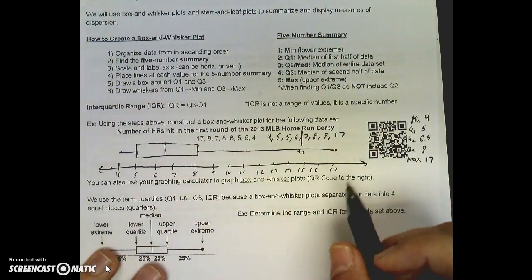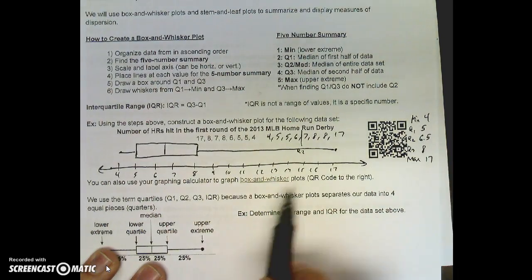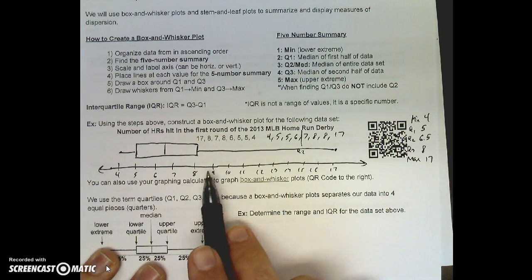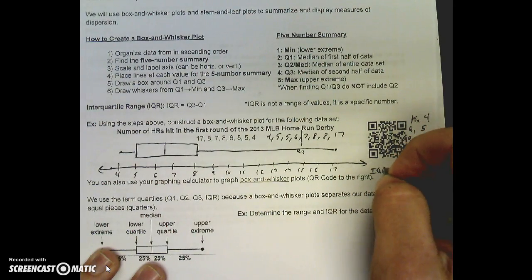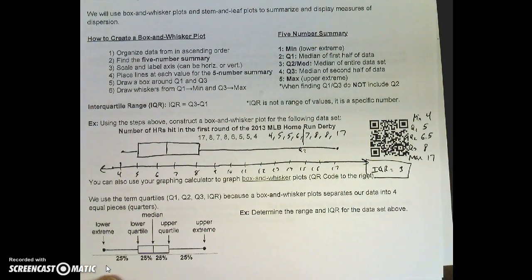Okay, so the interquartile range is Q3 minus Q1. So for this particular box and whisker, your interquartile range, IQR, is equal to 3. Just a heads up, because you might see that again. Down here is just another example. All right, on to the back.